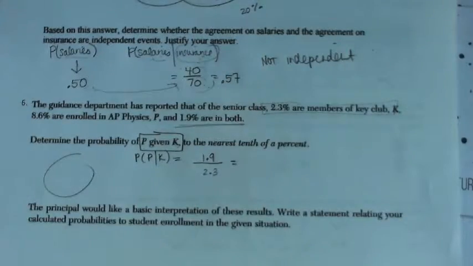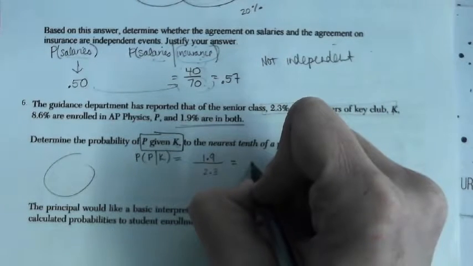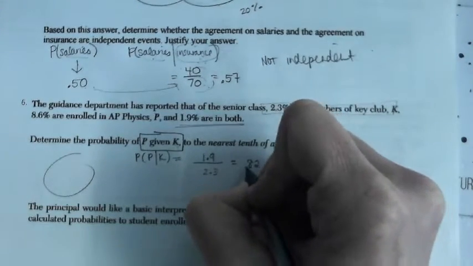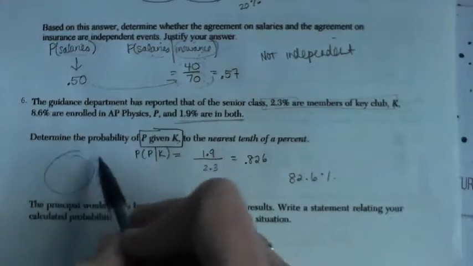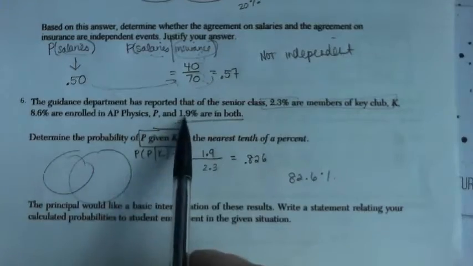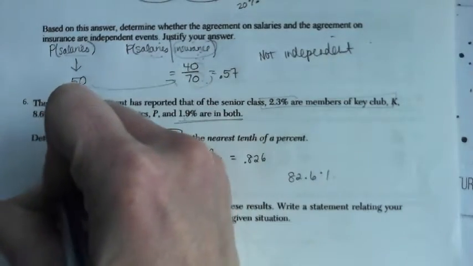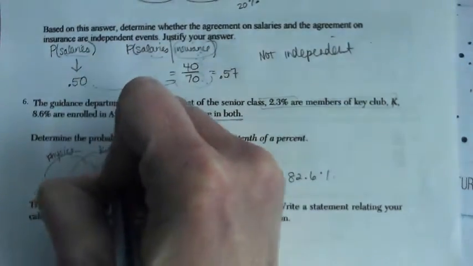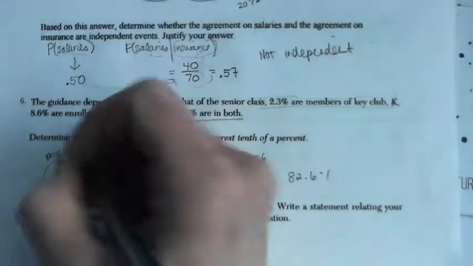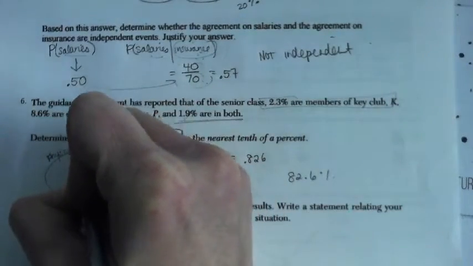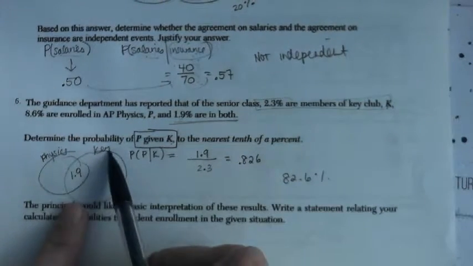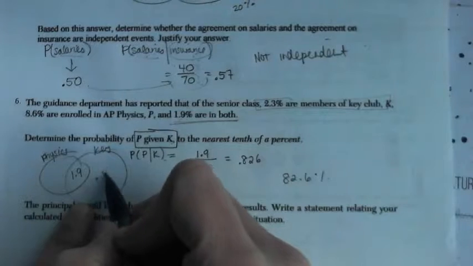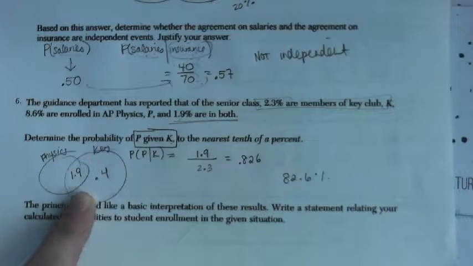So, there were people that got this right without the Venn diagram. So that ended up being 0.826, which is an 82.6% chance. But if you did a Venn diagram, it wasn't terrible because they told you both. I'm going to call this physics, and I'm going to call this Key Club. They told you both, so this was 1.9. And then your Key Club total was supposed to be 2.3. So you're only missing 0.4 to make that 2.3 total.